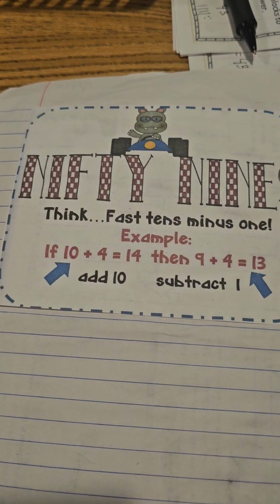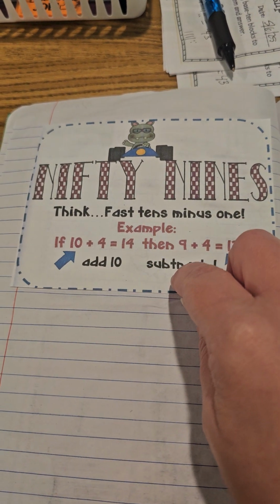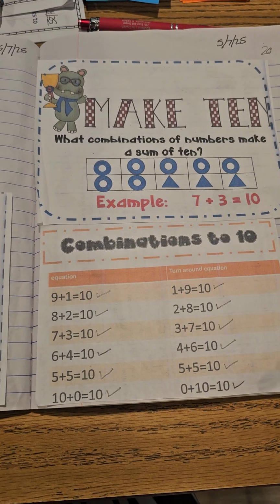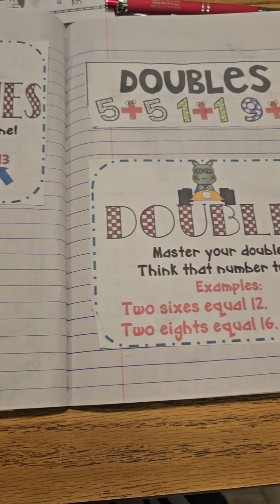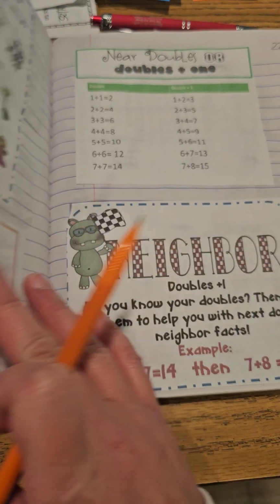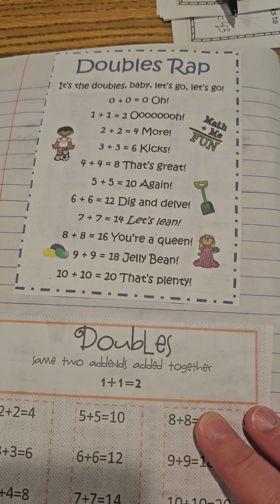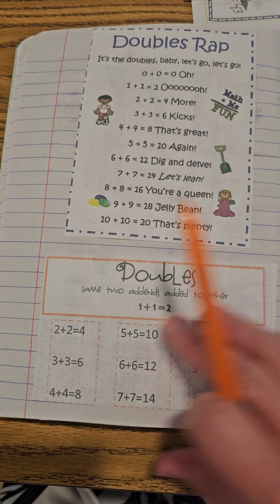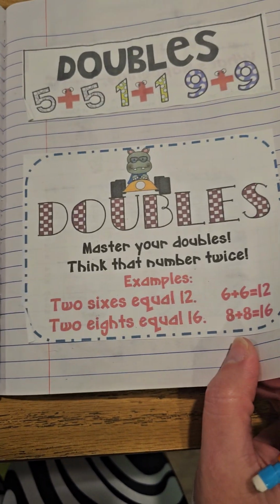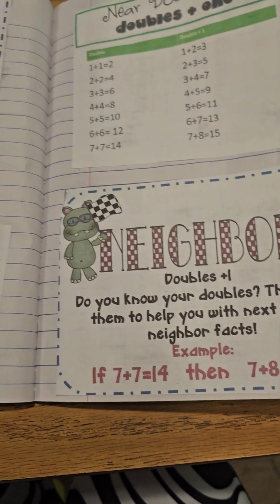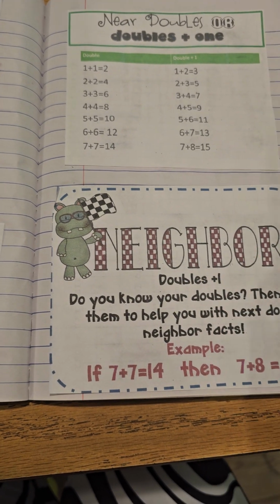So it's in your book. Nifty Nines. I still use that as an adult. That's one that you will use all the time. And these combinations of 10, I still use those as an adult. Doubles. You'll make some flashcards for all your doubles. There they are. A little doubles wrap. Doubles has 2 pages of information, but it's all the same. Just different ways to remember. Doubles plus 1 are also called neighbors.